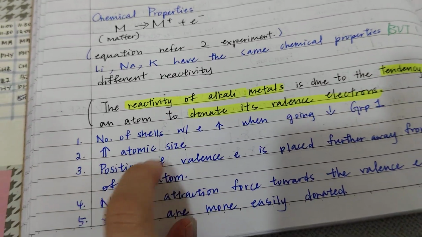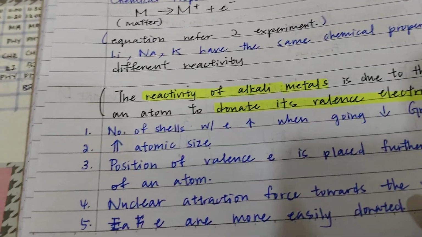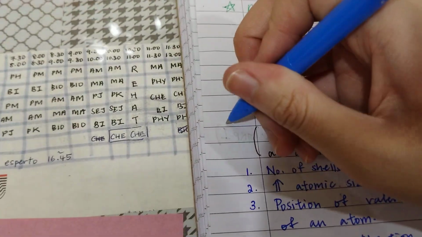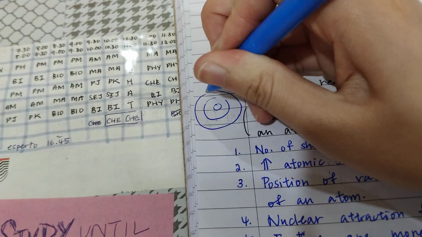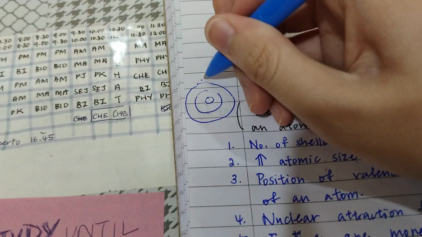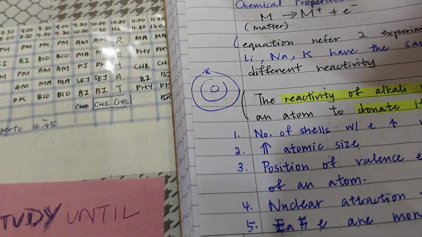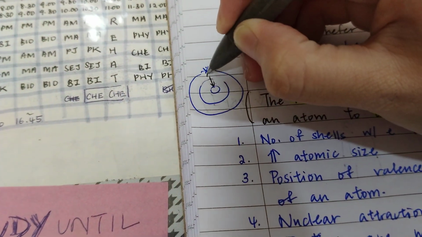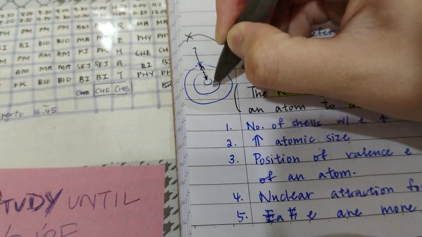So the position of the valence electron is placed further away from the nucleus of an atom. You understand? As the atomic radius becomes bigger, the valence electron, which is on the outside, will be at a distance from the nucleus that becomes bigger and bigger as you gain more and more shells.